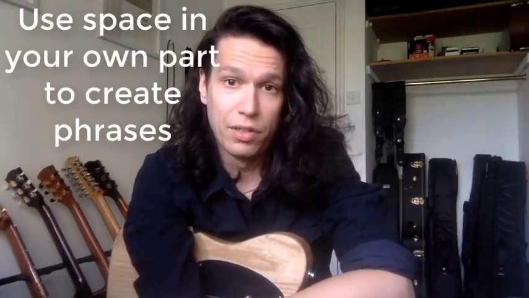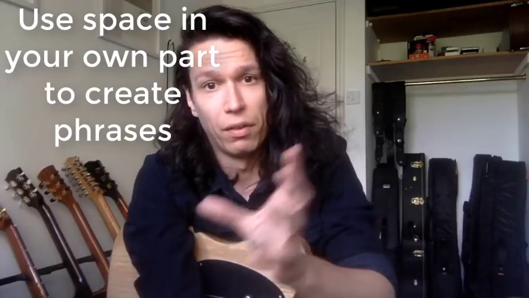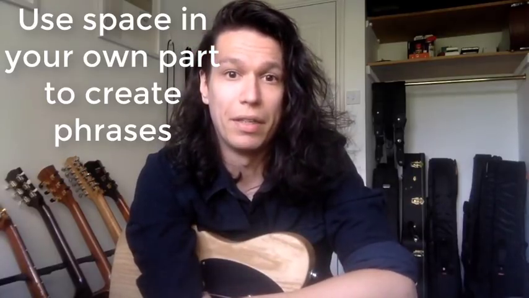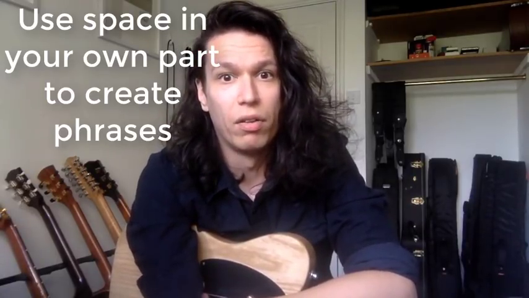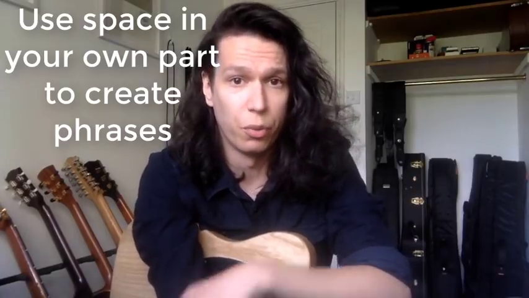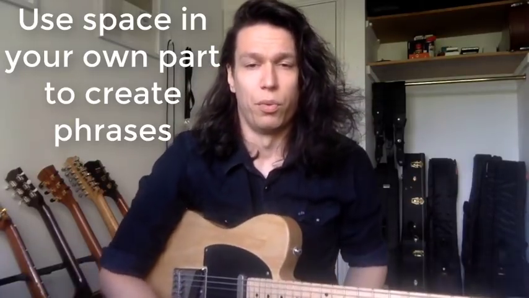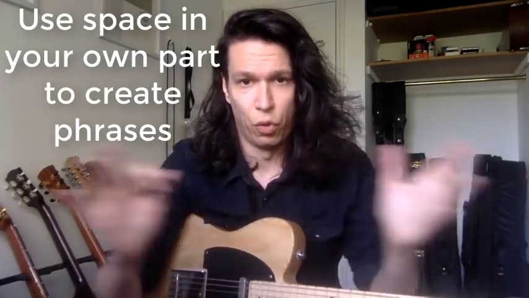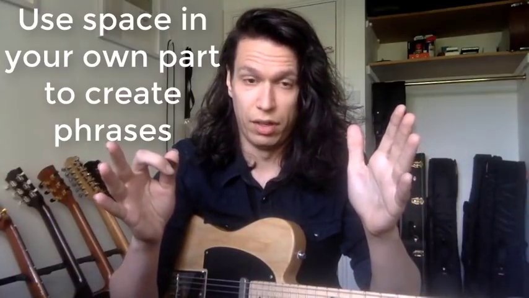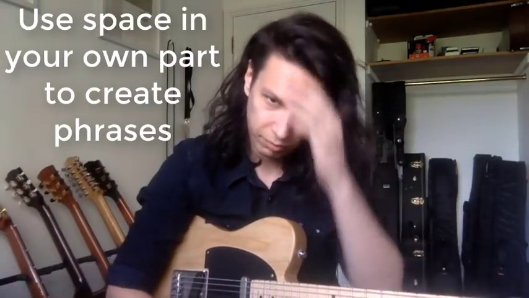The other thing that you can do with space, which is quite effective, is start to see how it can apply to your own play. So there's no need to fill every single beat, every single bar with some guitar to create a part. So if you've got, for example, our sample 4 bars, think about creating space in those parts.